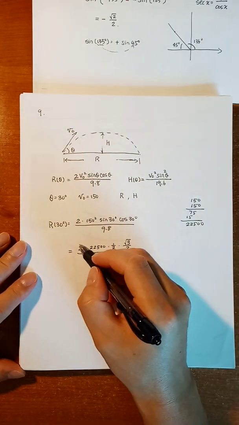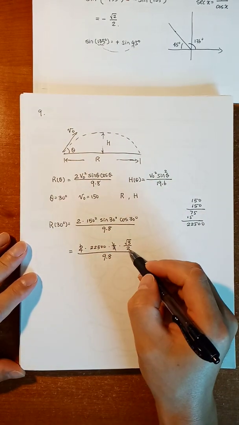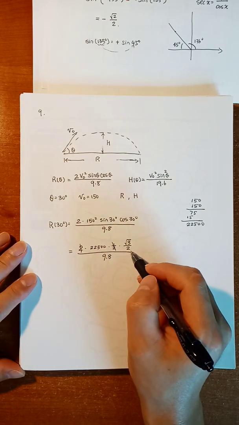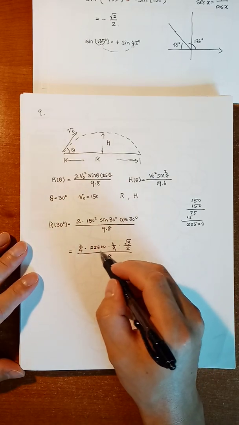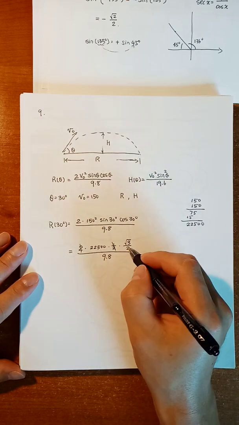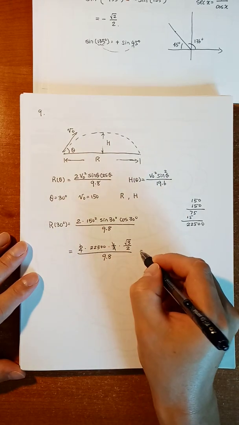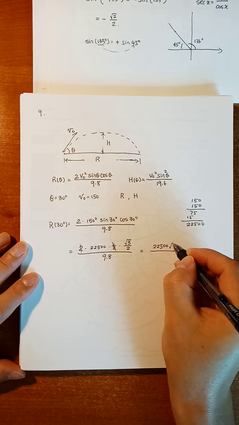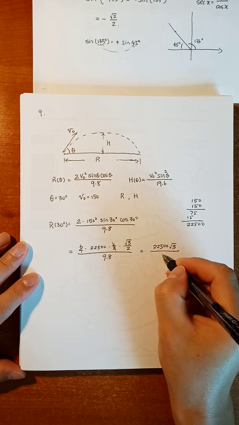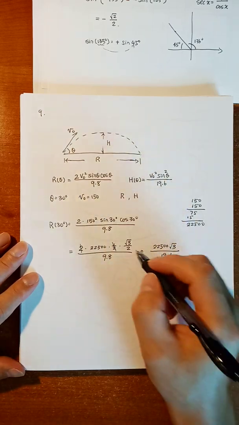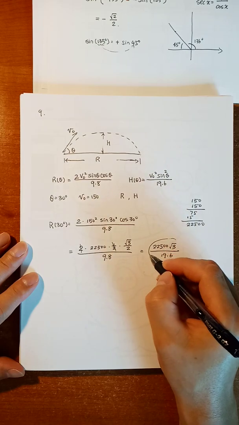Okay, so 2 and 1/2 cancel. Of course, I can cancel 2 with 22500, but I feel this one looks better than the cancelled result. So I'm going to combine this 2 with 9.8. 2 times 9.8 is 19.6. So I consider this one a neat answer. I feel this one is good.